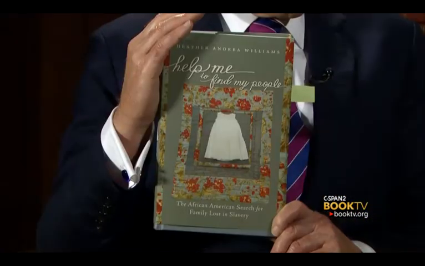In your most recent book, Help Me to Find My People, where did the title come from? It comes from an ad. People placed ads in newspapers following the Civil War. So the Civil War ended in April 1865, and by October of 1865, you start to see these ads that people are placing in newspapers looking for family members. And they kept placing these ads, various people, up until about 1903, which is the last date that I can find an ad.